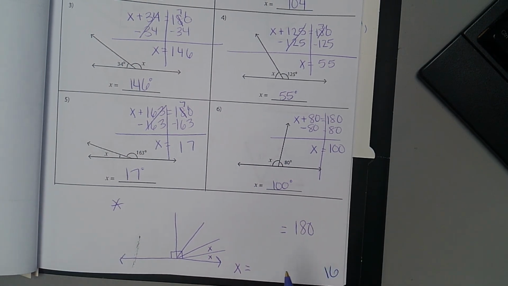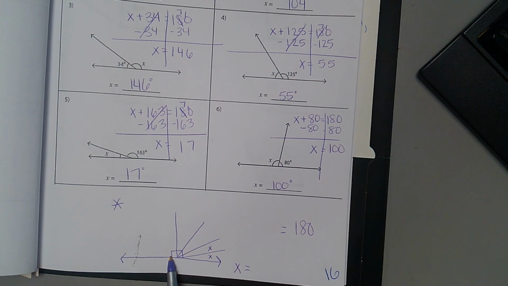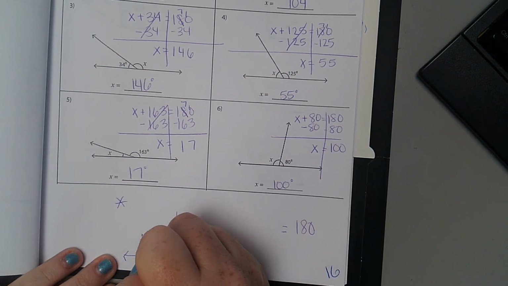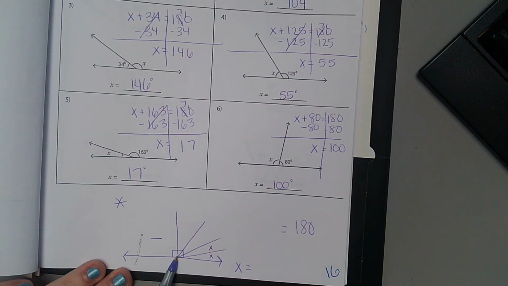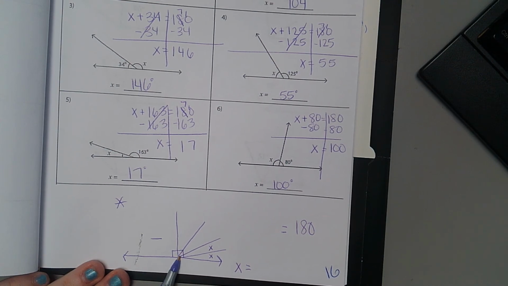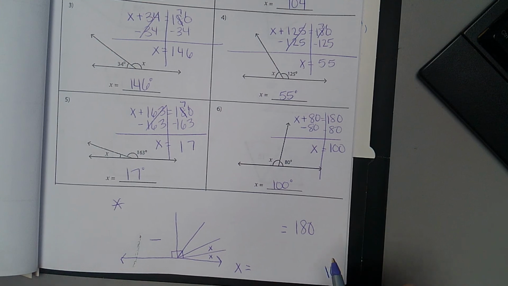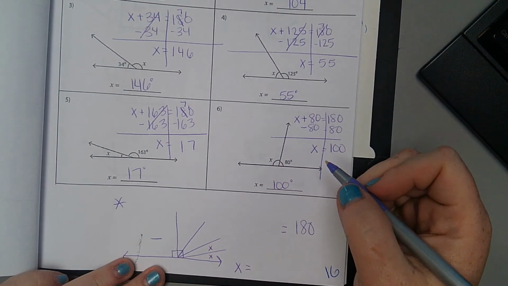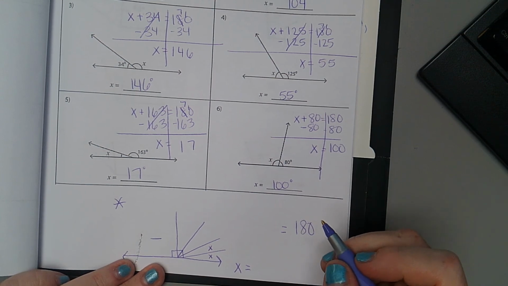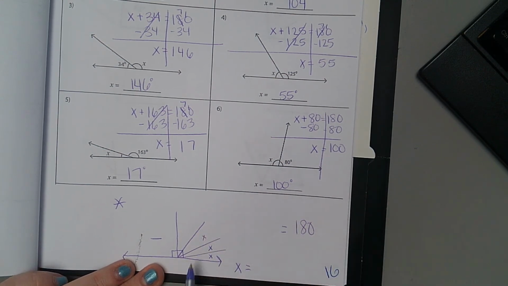It is a challenge one, but there's a couple things you know. You know that this is a right angle, so you should know how many degrees are here. And you know that this line, based on my drawing, goes right through the middle, so it cuts your right angle in half. So I'm going to label all those X's.